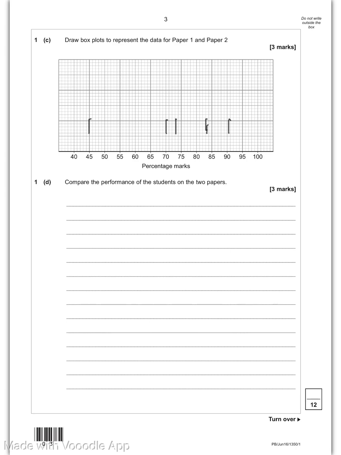Then I'm going to join up the middle 3 to make the box. That's the median and quartiles box, and then I'm going to join it out with the whiskers. You should 100% use a ruler for this. Okay, so that's paper 1. I'm just going to label it paper 1. That's important for when I'm comparing it, and it was also mentioned in the mark scheme.